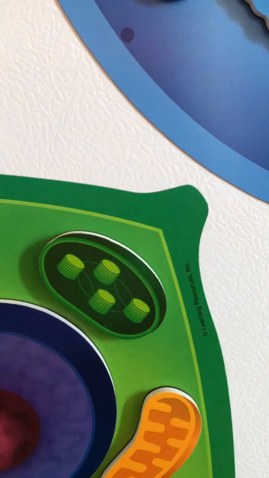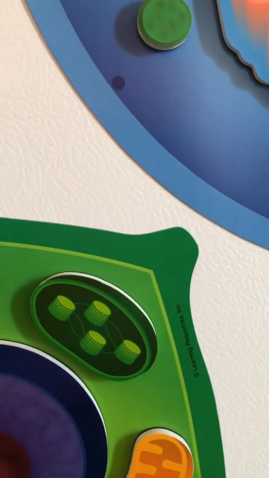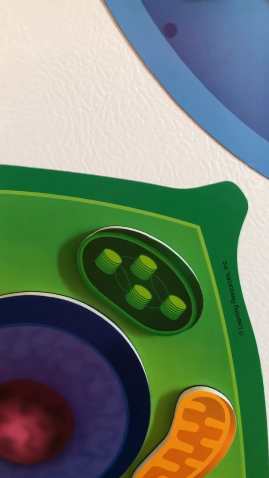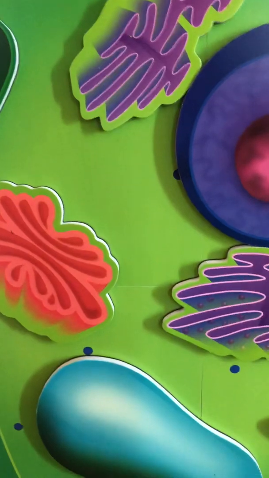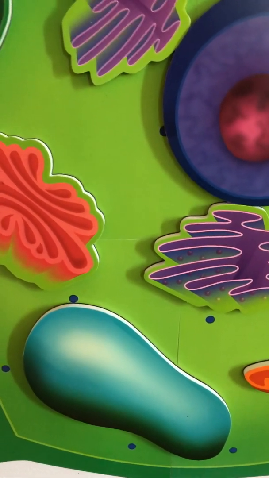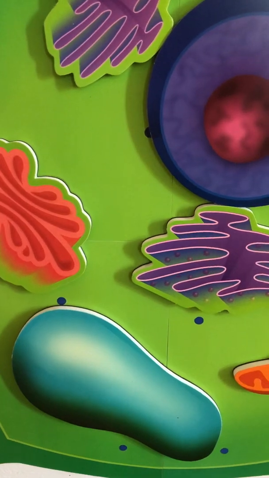This outer covering, yes, a plant cell does have a cell membrane, but it also has a cell wall, which is a rigid cellulose layer that helps protect and support the plant. So extra organelles that a plant cell has that an animal cell doesn't have is a chloroplast and a cell wall. One of the things you'll also notice is that the vacuole, the storage area or storage sac in a plant cell, tends to be bigger than the vacuoles in an animal cell.